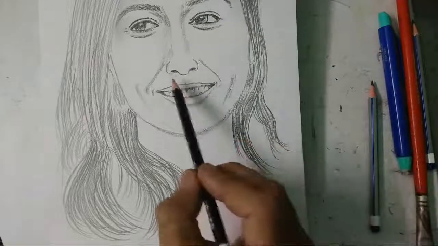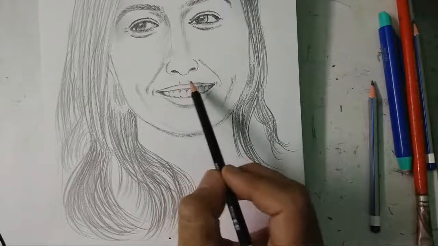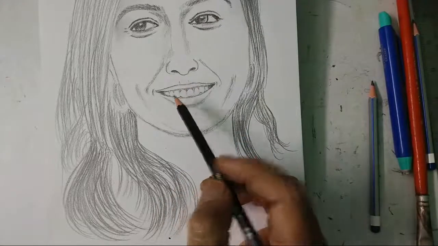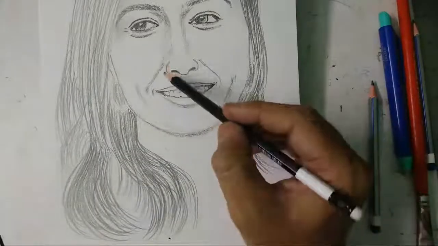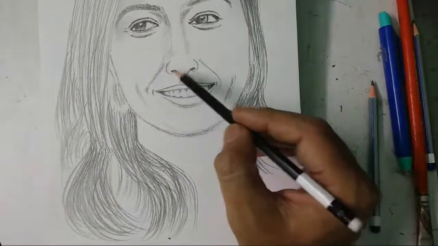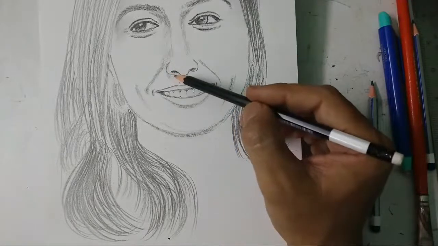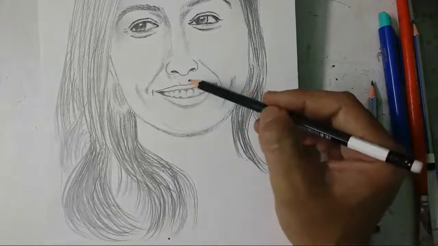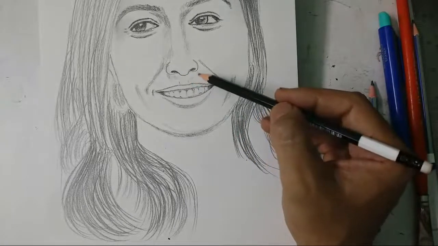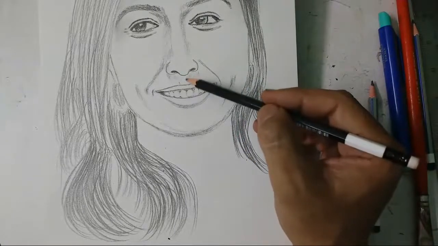Now above this area, in this nose, there is a shine. There is a shine and there is a reflection of the nose. So this I am shading now, which is showing that there is a reflection, light is falling from the top of the face.